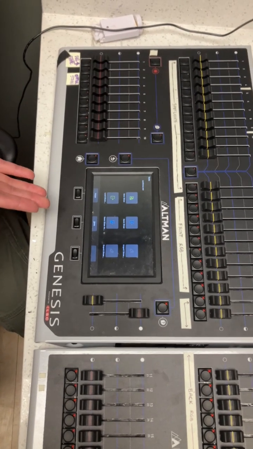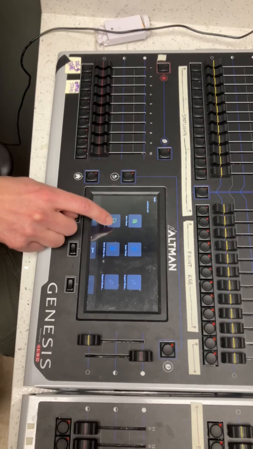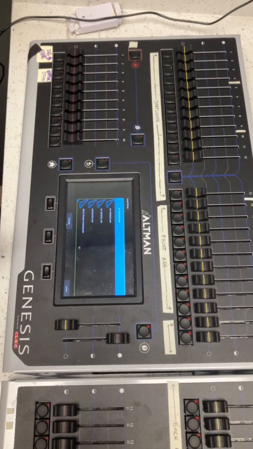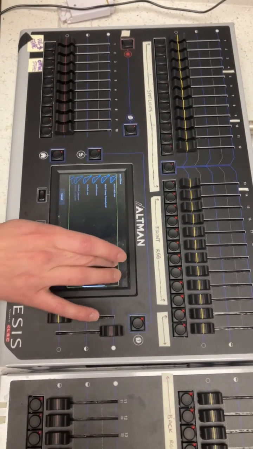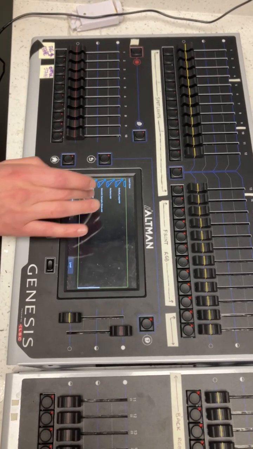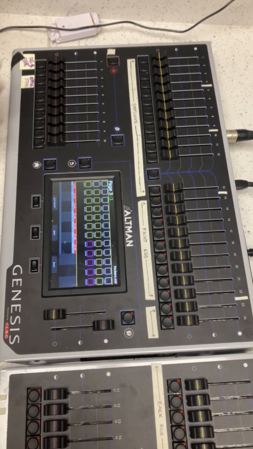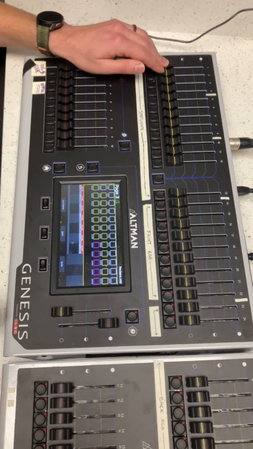And then it's pretty self-explanatory from there, but you click on Tools, which is the button, and then you can use the touch screen here. Then Load Show, and just scroll down. It's like a touch screen, just scroll down until you find your name. Great. Click it, click Load. Great. And now everything's programmed in here, and let's double check that.